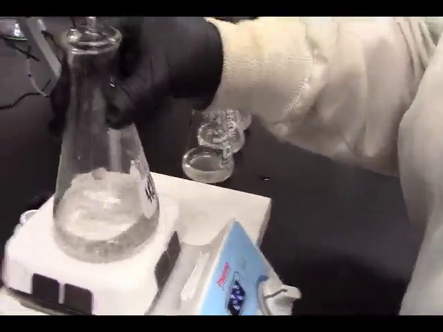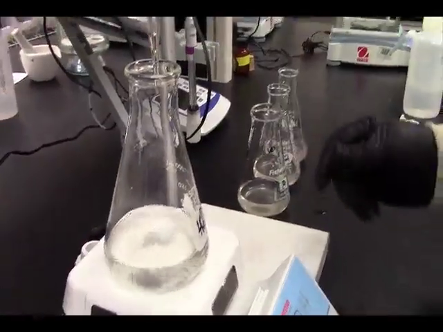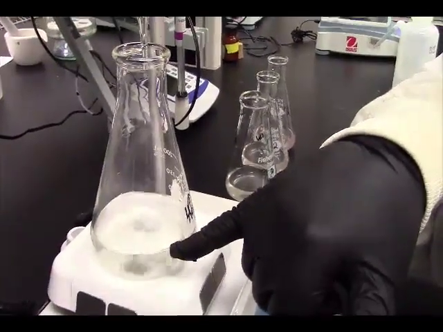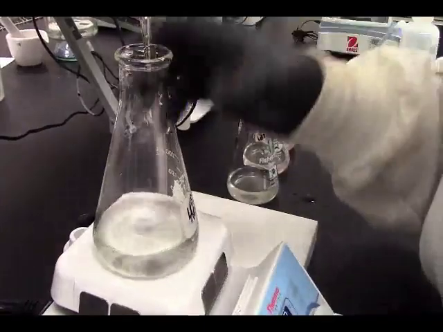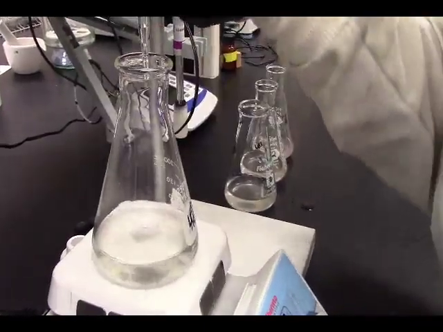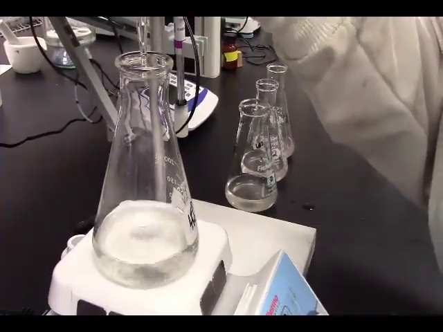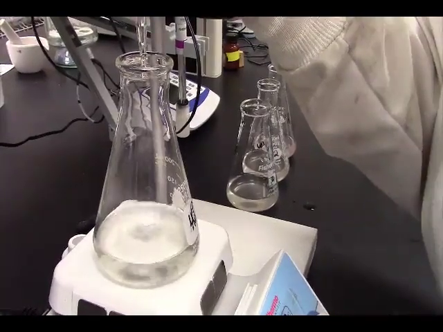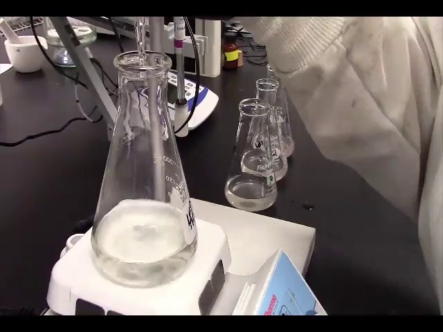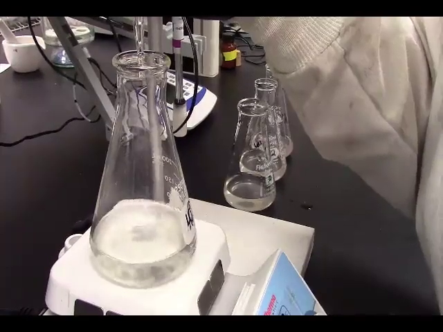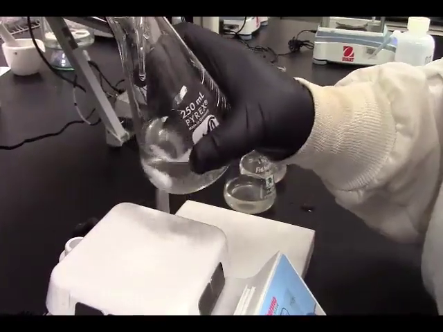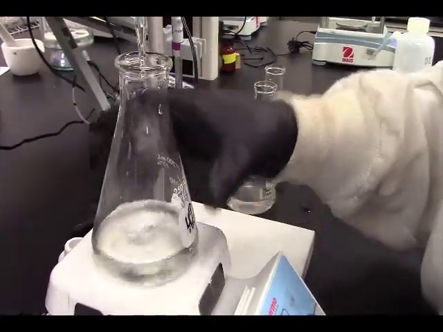Just as a reminder, we're using phenolphthalein as our indicator. Phenolphthalein is clear in acid, so this contains our ascorbic acid that we're actually titrating. The titrant is the base, and as this gets to a neutral pH, you need to actually look up the pH that phenolphthalein changes from clear to pink so that you can discuss that and why we're able to use this indicator in neutralization reactions.